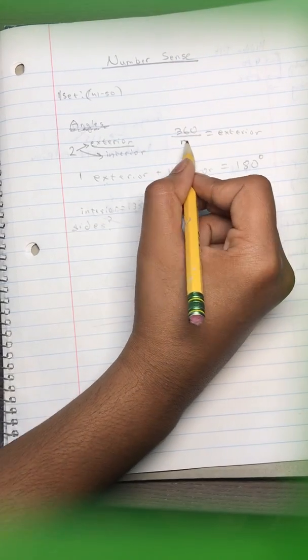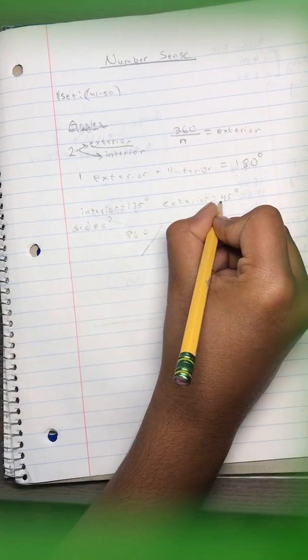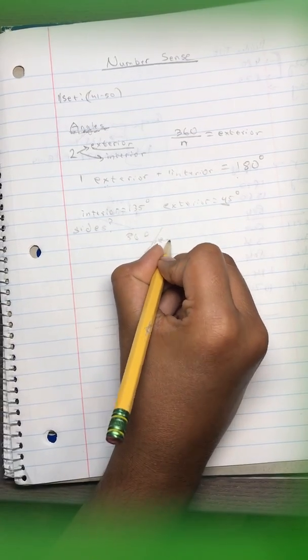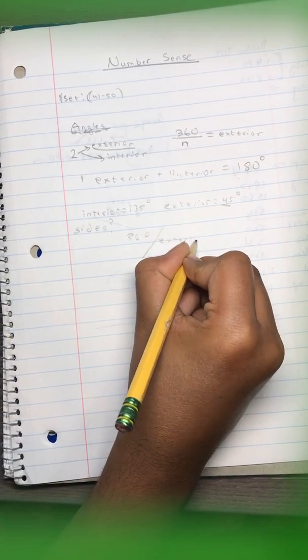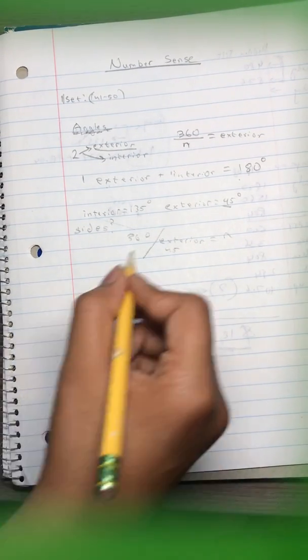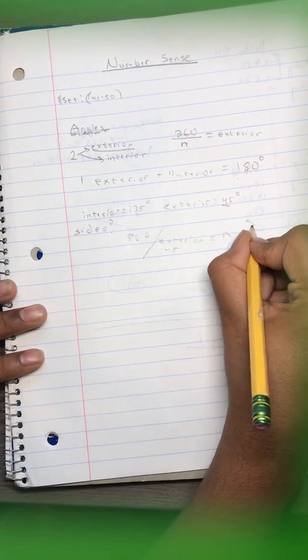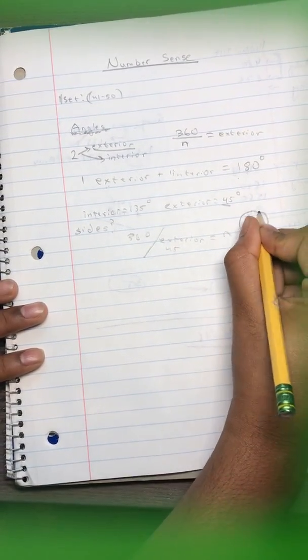And using that 360 divided by n is equal to the exterior angle, you can just do 360 divided by the exterior angle, or 45 in this case, is equal to the number of sides. Well, 360 divided by 45 is equal to 8, and there are 8 sides in this polygon.